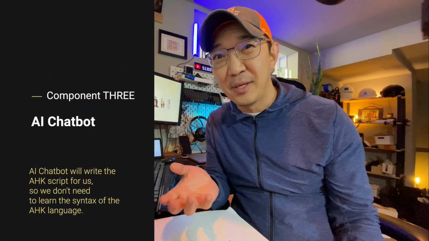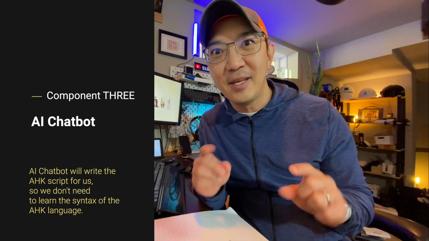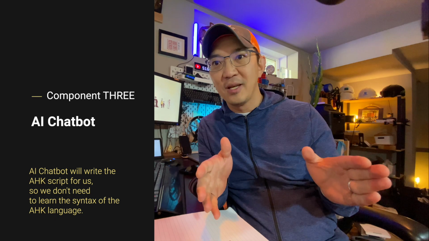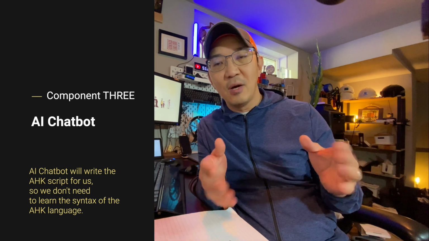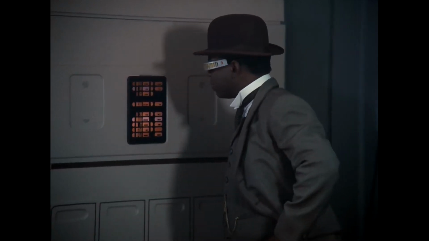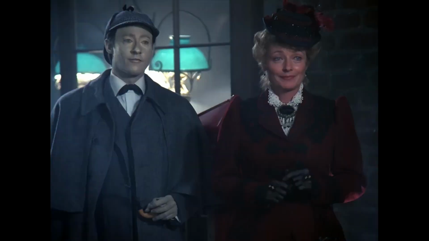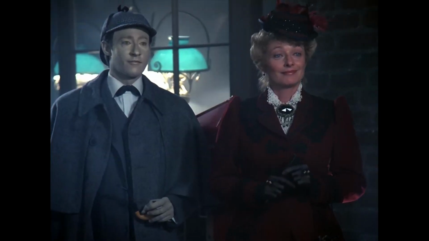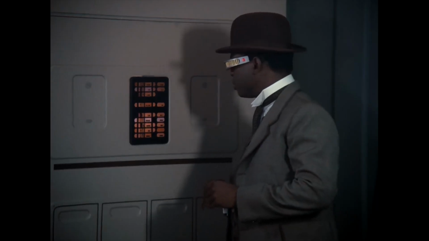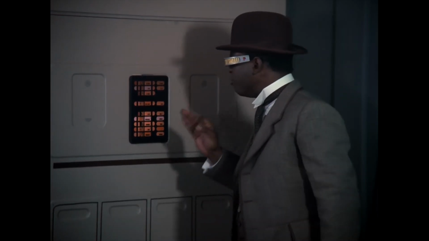The third thing we need is someone to write the script for us, because I am not very savvy in script writing, even though I do understand programming logic, but that is not something I do every day. So I want something to write that script for me, and I know what I want. I just want to tell it to write it for me. It's almost like the holodeck from Star Trek, where you can simply tell the computer to develop something for me.